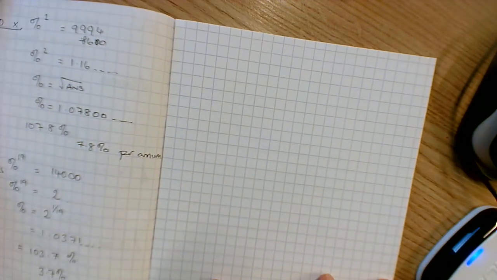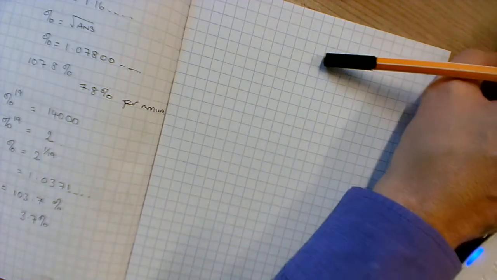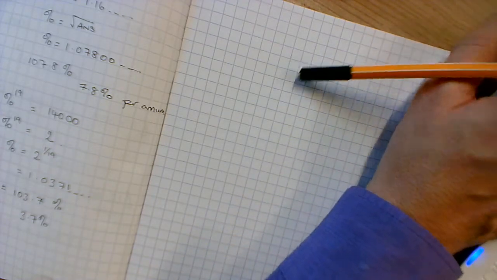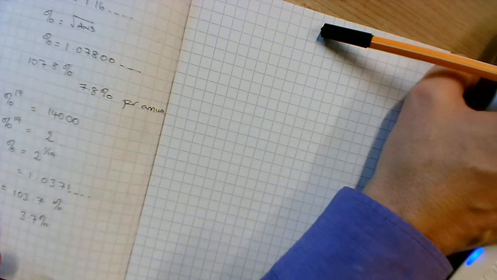So there we go. I'll just put those two answers in to see where I'm at, so I don't forget them. The first answer I had was 7.8%, and the second answer I had was 3.7%, to the nearest percent, 1 decimal place.